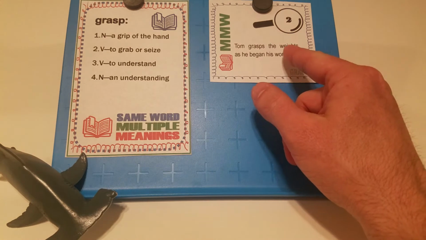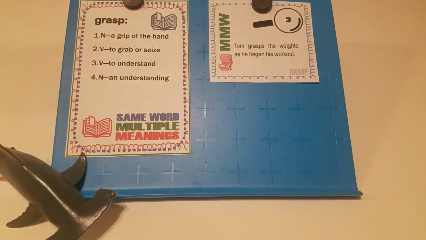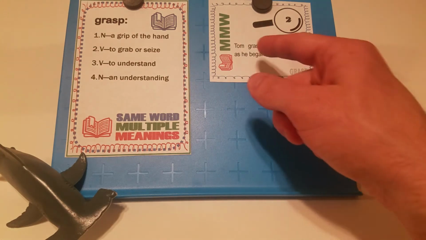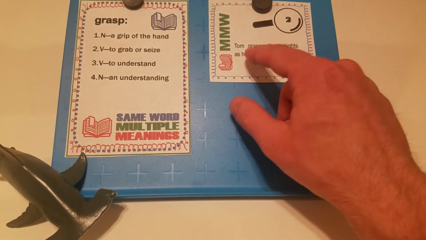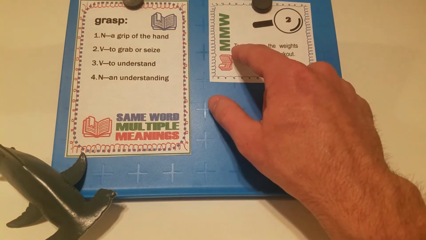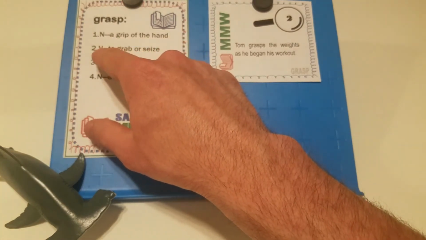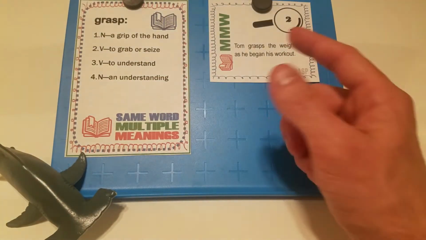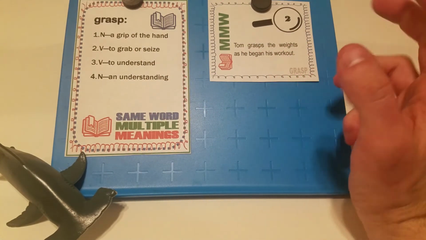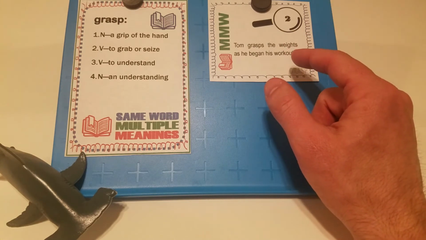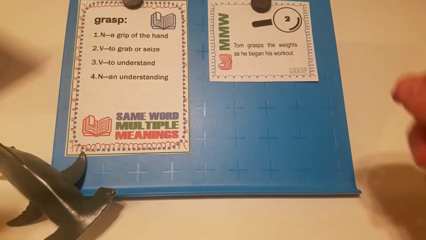Tom grasped the weights as he began his workout. What I like about this one is Tom's clearly our subject. So the predicate, or the verb, in this sentence is grasp, and we see it where the S matches the Tom. So we know it's going to be either 2 or 3, one of our verb ones. And you don't really understand weights when you're working out. You're grabbing those weights. So definition 2 would be our best answer.